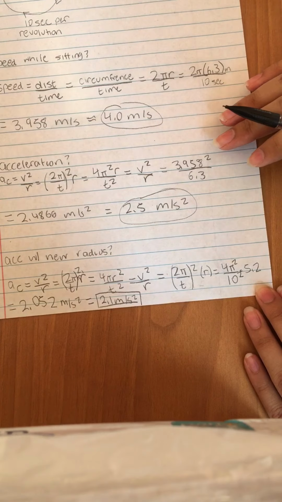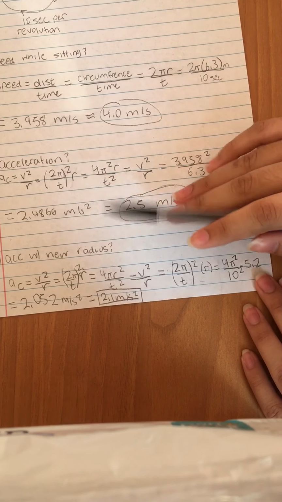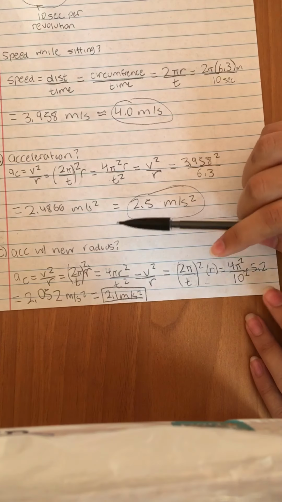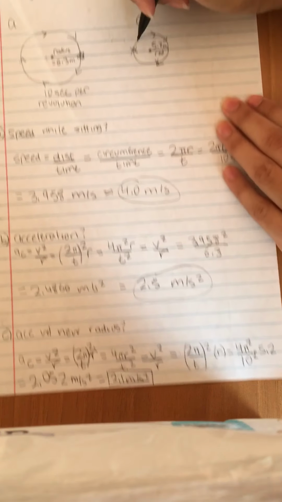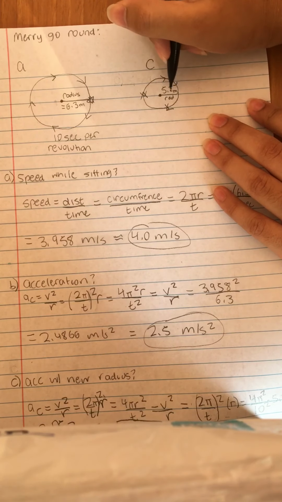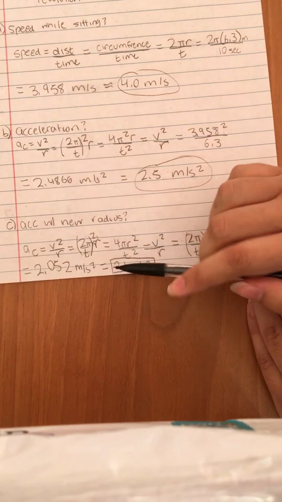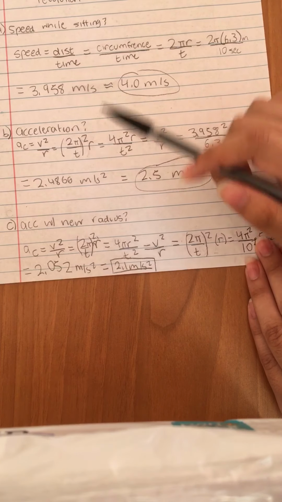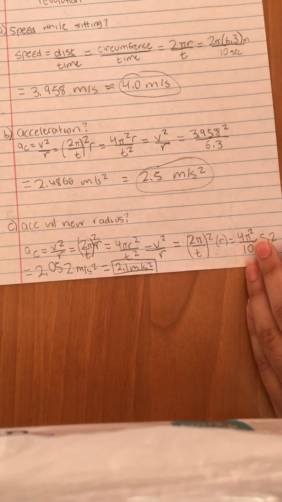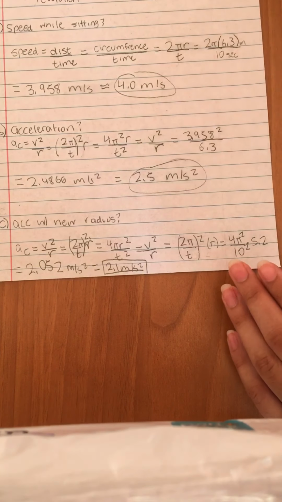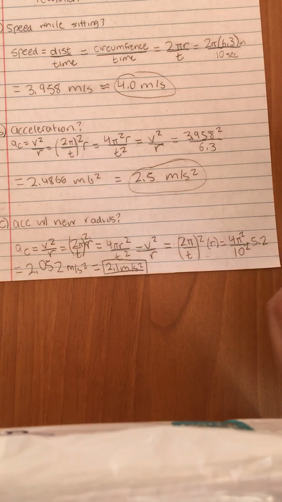Now part C is asking what the acceleration of the child is with a new radius. Now the radius is 5.2 meters away from the center instead of 6.3. So you're using the same basic idea as part B, only now with a different radius.